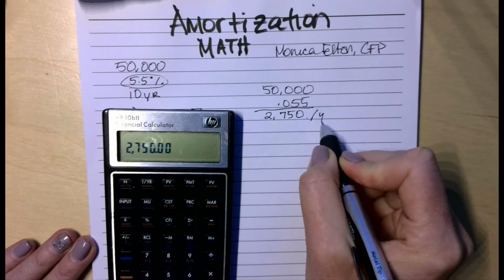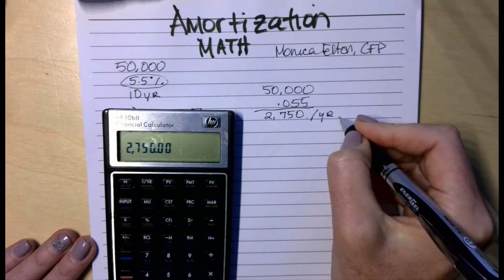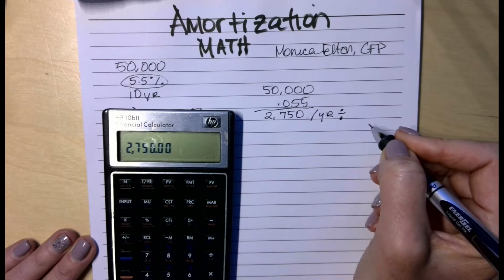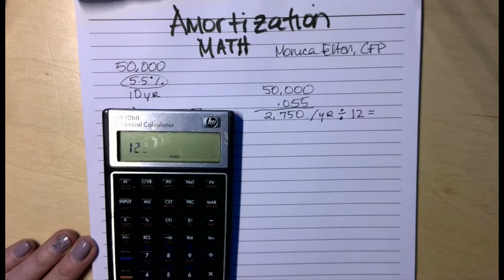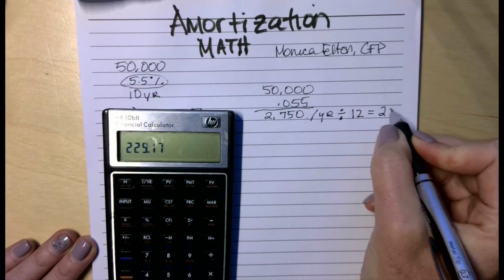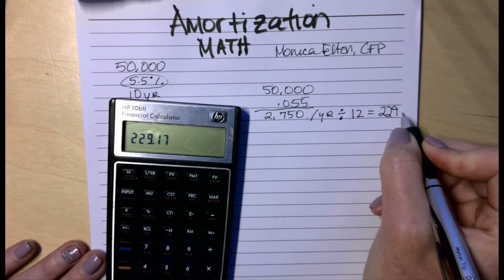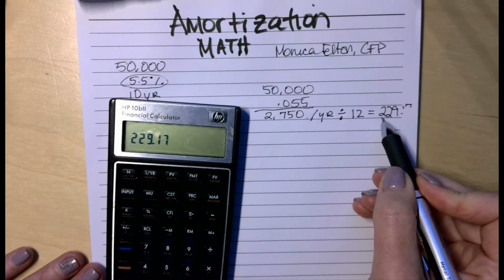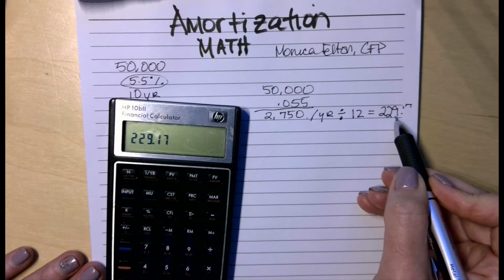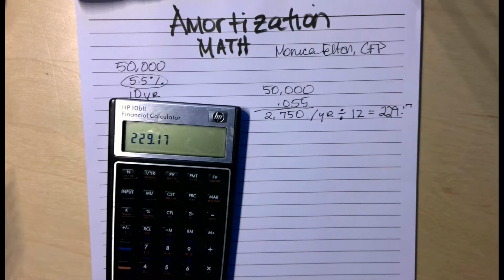That actually is $2,750 a year. Now, for us to understand what a monthly interest would look like, we'll divide that number by 12. And what that tells us is the first payment for that student loan, we're going to have about $229 of interest. Now, what is our actual payment going to be?